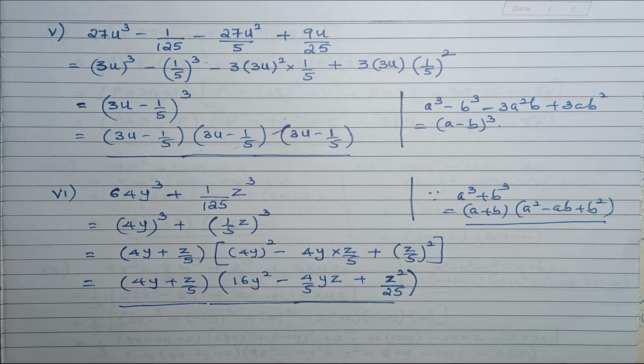Now coming to the next example, 27u cube minus 1 upon 125 minus 27u square by 5 plus 9u by 25.